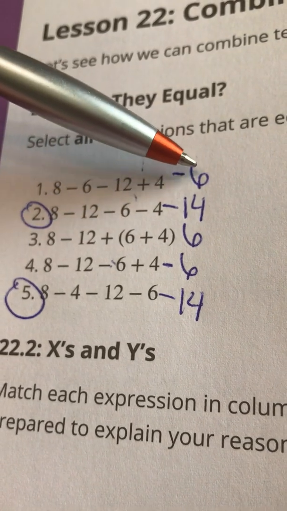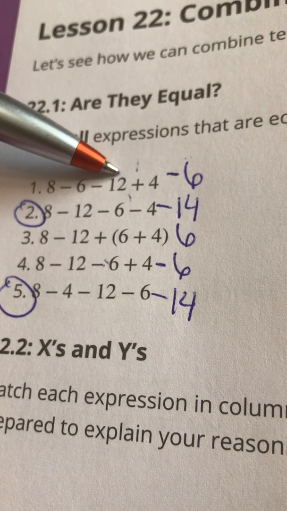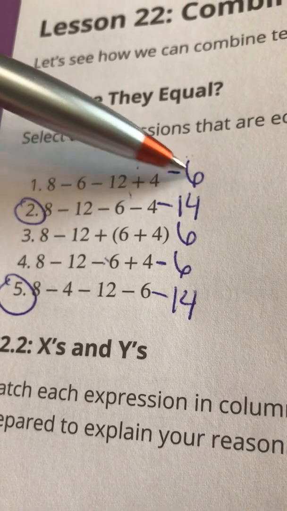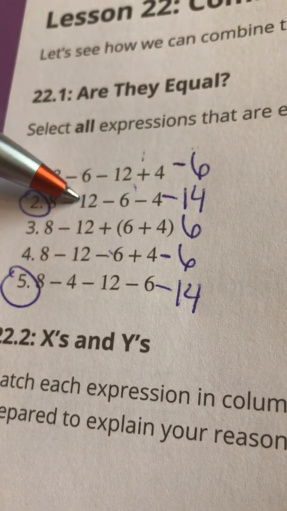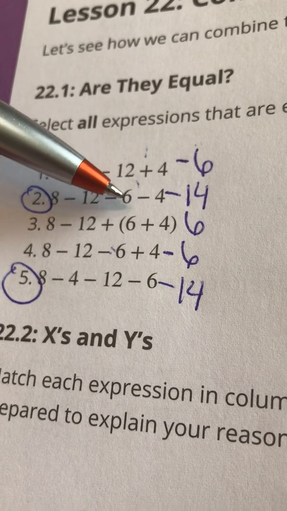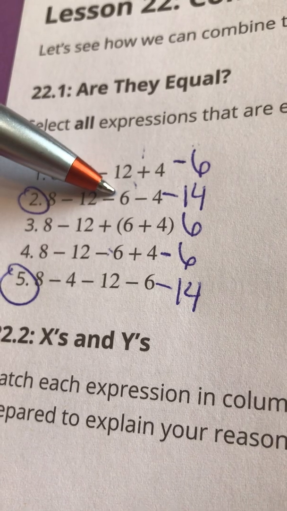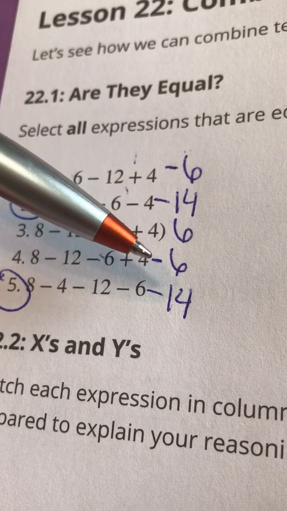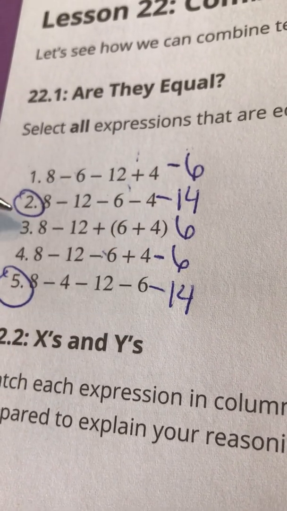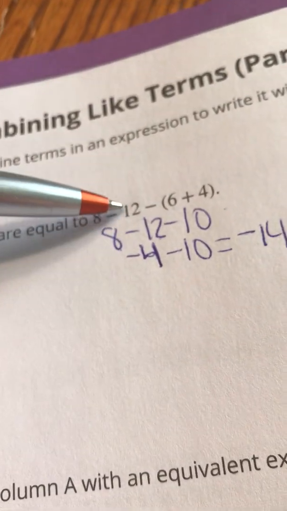Okay, so if you did that, for number 1, you should have gotten negative 6, because 8 minus 6 is 2, 2 minus 12 is negative 10, negative 10 plus 4 is negative 6. Negative 14 for number 2: 8 minus 12 is negative 4, negative 4 minus 6 is negative 10, just kidding, positive 2, anyways. And then 6, negative 6, and negative 14. So 2 and 5 are equivalent to this expression. Okay?